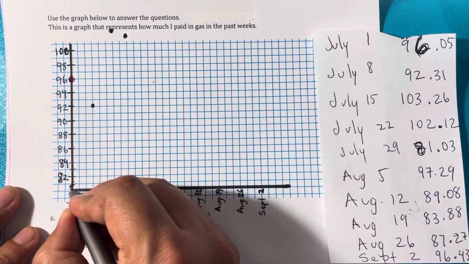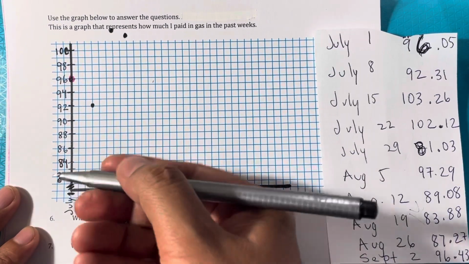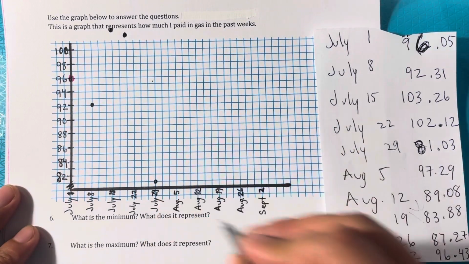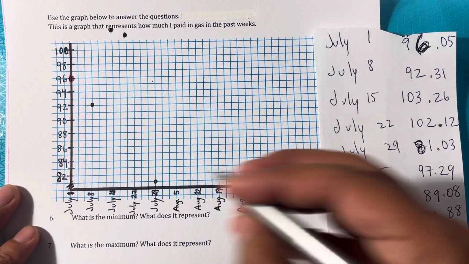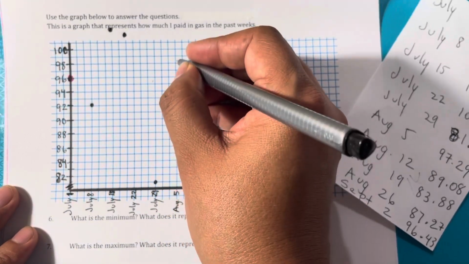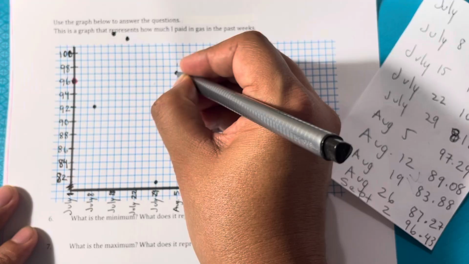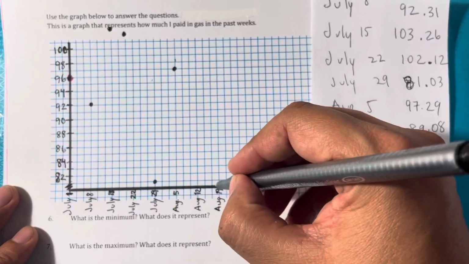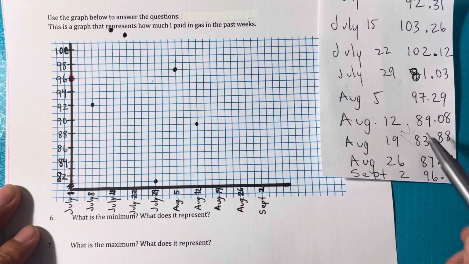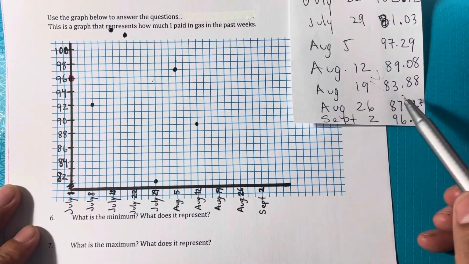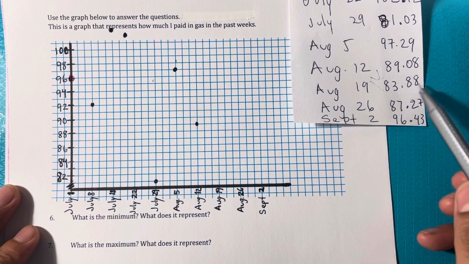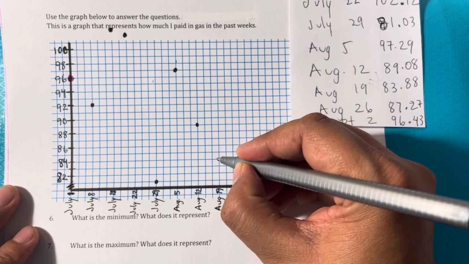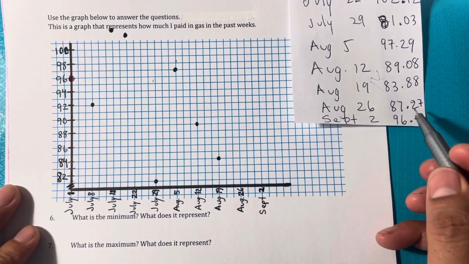And if you notice, there are some lines in here saying that we're omitting some information from 0 to basically 81. Then we have 97.29. 97 is around here. For August 12, okay, let me move it. August 12 is 89. Right there. August 19 is 88, which means around 84. So around there. August 26 is 87.